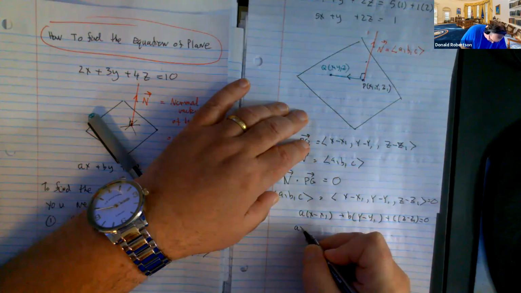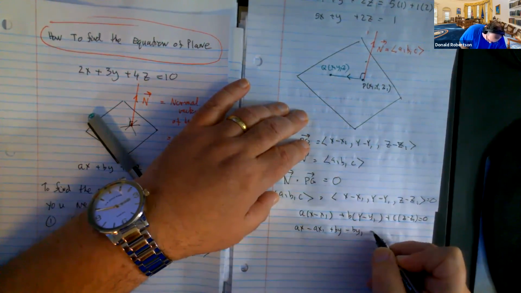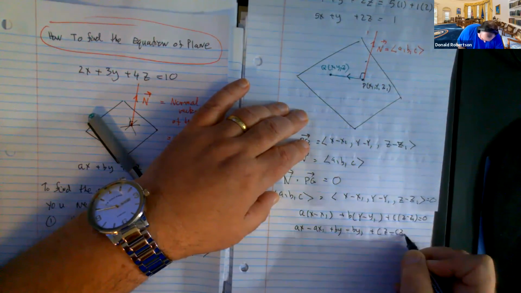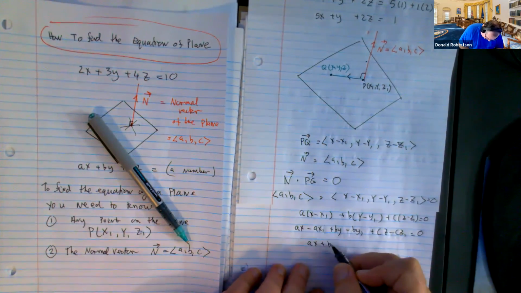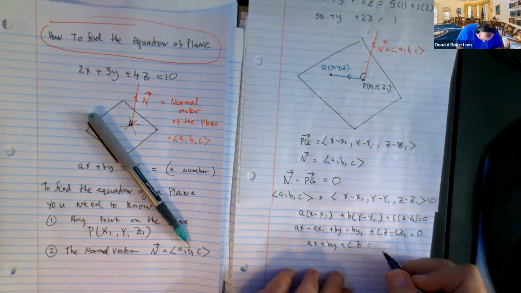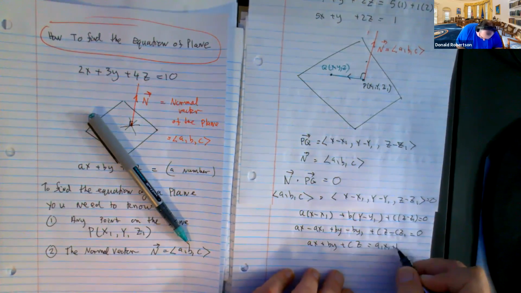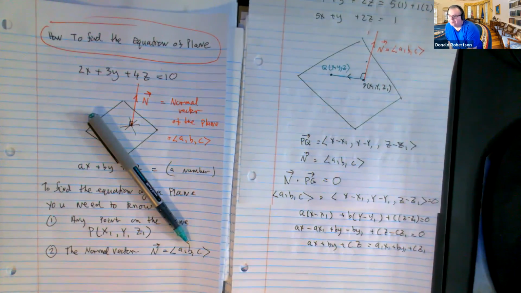And that's ax - ax1 and by - by1 and cz - cz1, and that's equal to 0. If we leave the ax, by and cz here, and add the rest to both sides, bingo, don't we get the equation of a plane? I think that's pretty intuitive. You agree it's not the weirdest proof in the world, right?